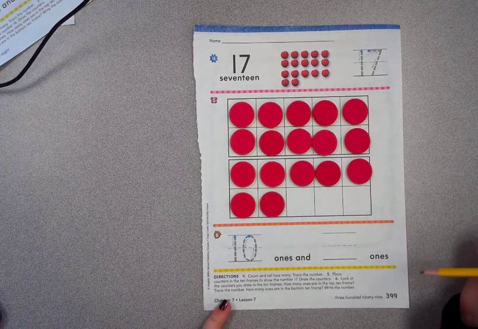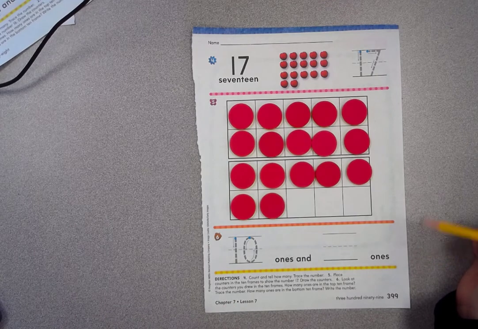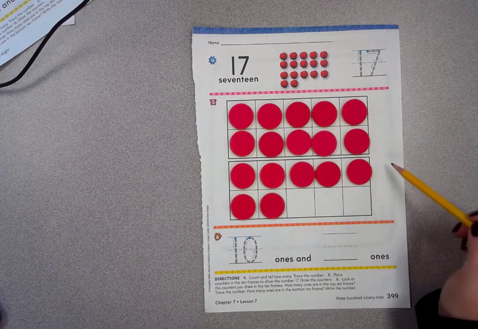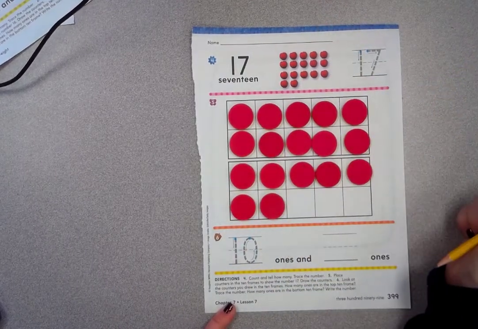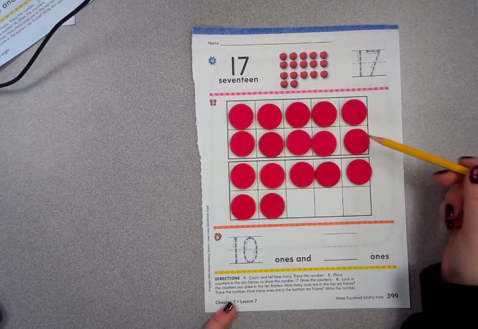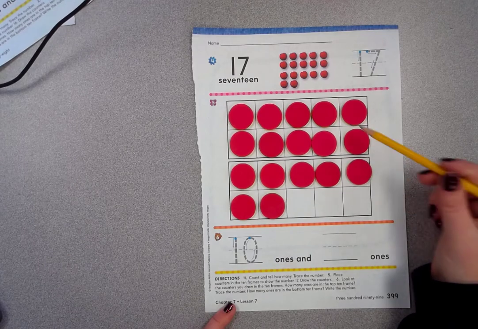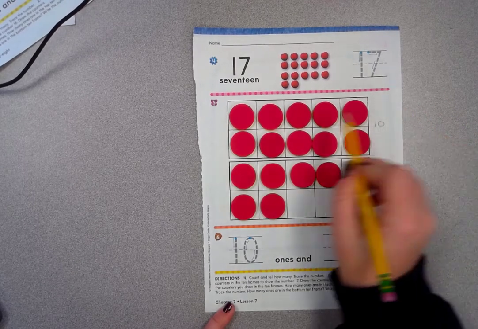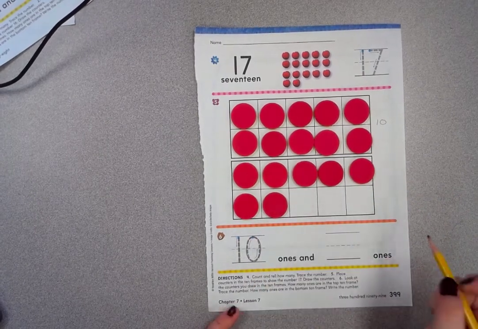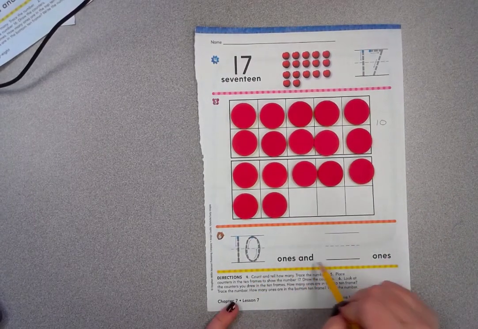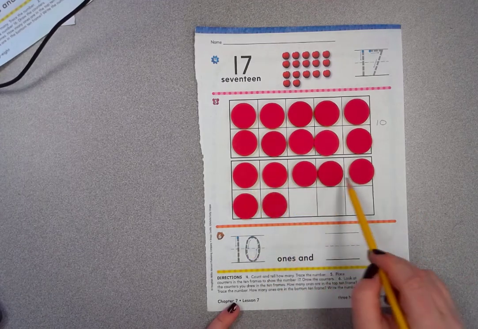So looking up here, how many ones are in the top 10 frame? You can see how they're separated. There's 2 10 frames. This is the top one. How many ones are in the top 10 frame? 10, right? Because it's full. So trace our 10. And then, so we have 10 ones, and then how many more do we have?